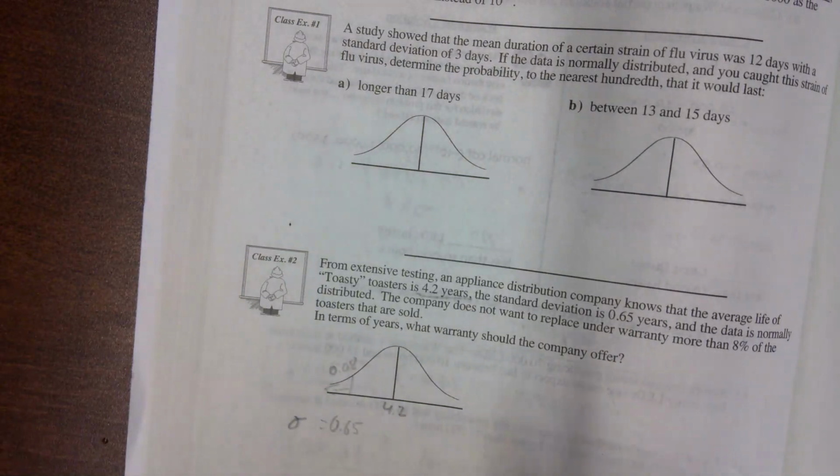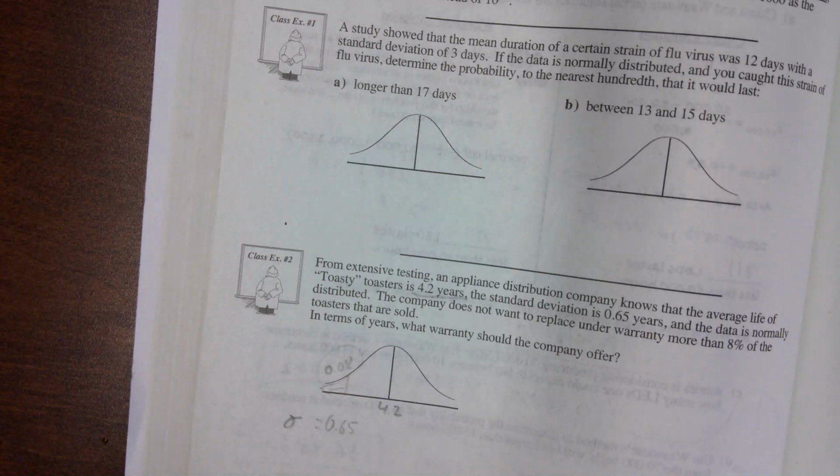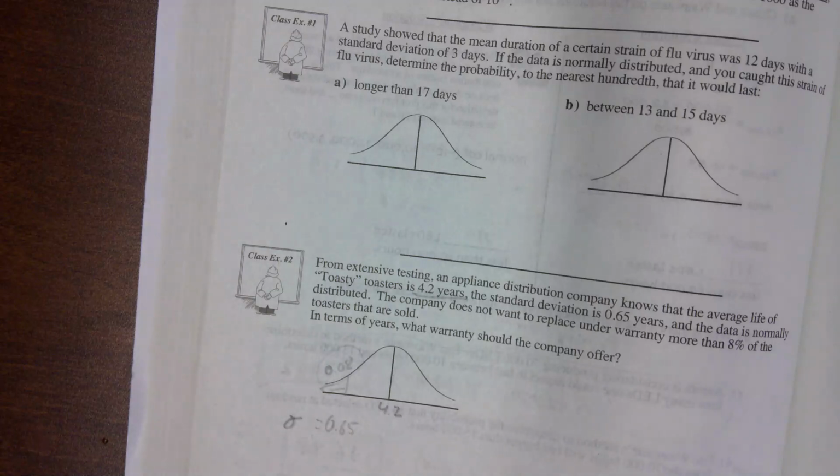Okay, let's think about this. So how could I set something like this up? We're trying to find what would give us an 8% area over there. How do I do that again? Remember yesterday we had one way of finding what the area is, and one way of finding the Z-score if we know the area? Yeah, the only other option we did yesterday. Okay, inverse norm. So let's try that one now.